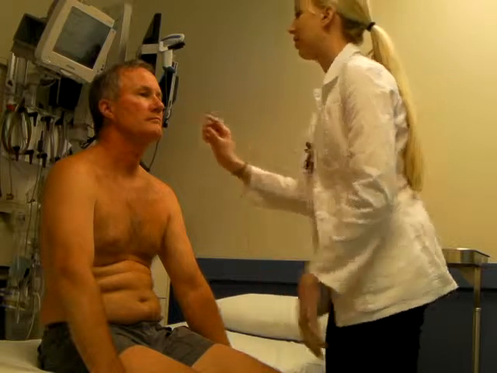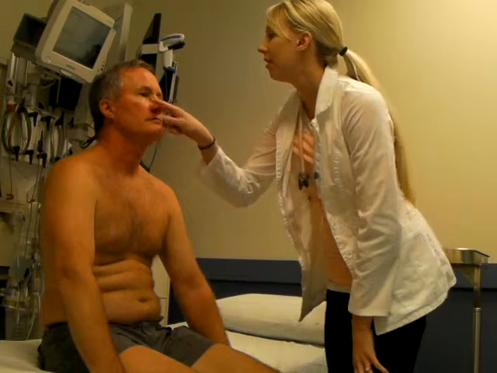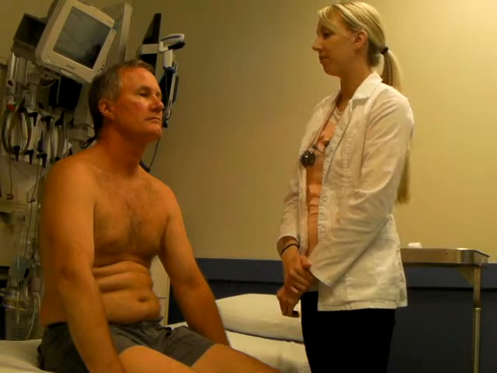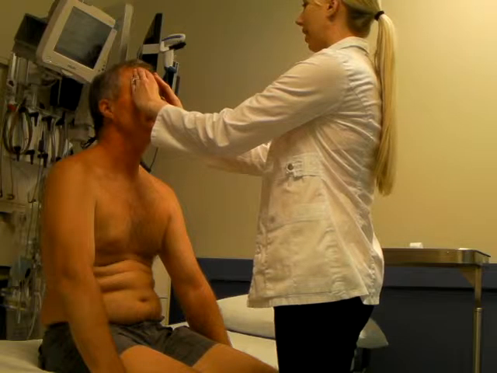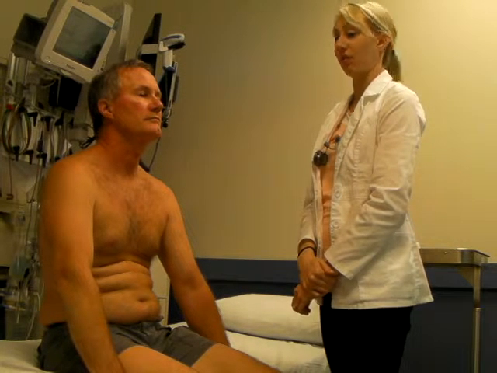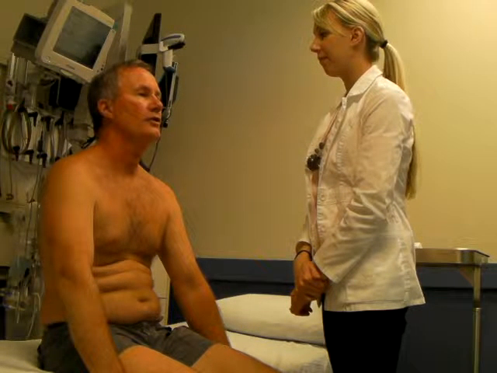Then I am going to inspect the sclera and conjunctiva, noting any redness or drainage. Then I am going to palpate the lids and lacrimal apparatus, noting any tenderness or nodules present. Any tenderness with that? No.